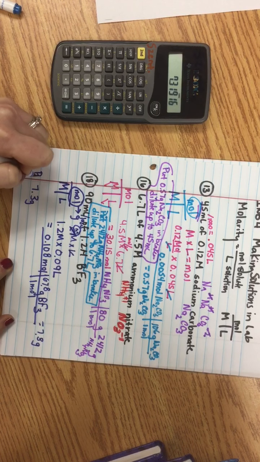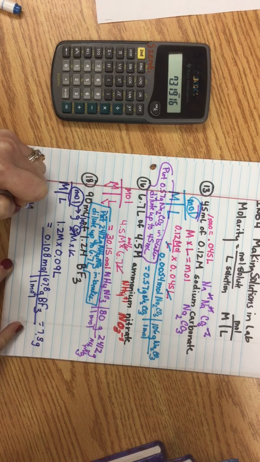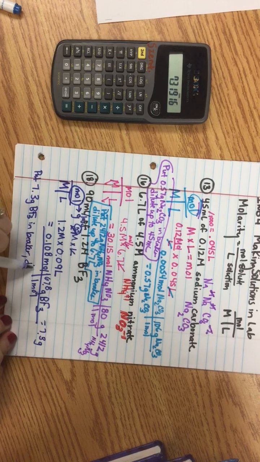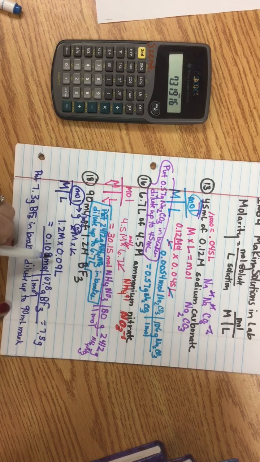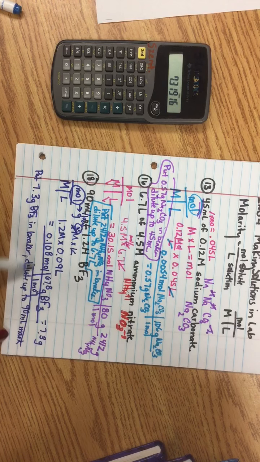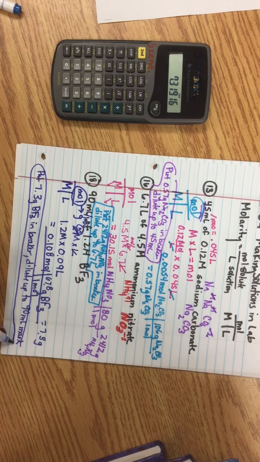So again, I'm going to write my sentence. Put 7.3 grams of BF3 in a beaker, and then dilute up to the 90 milliliter mark. Now you could have also written dilute up to the 0.09 liter mark, and you would have been correct.